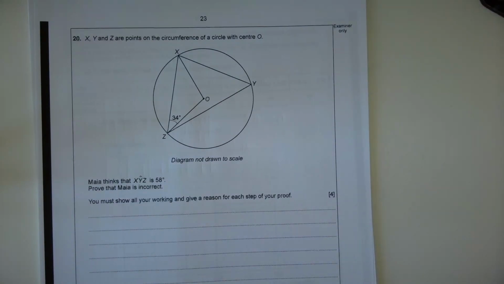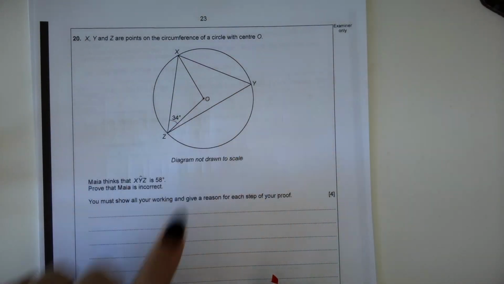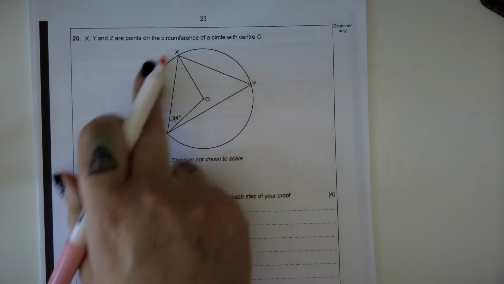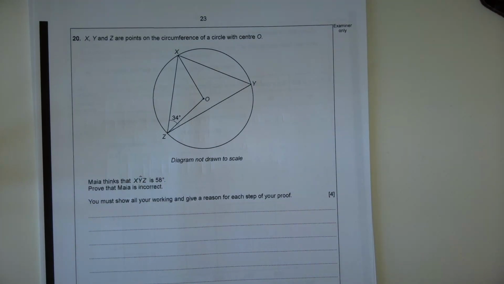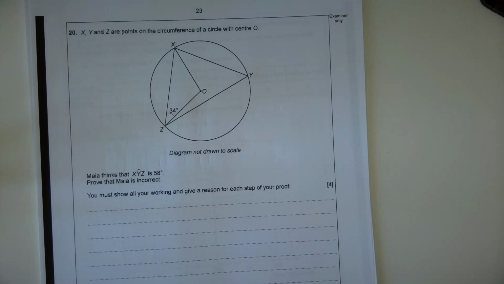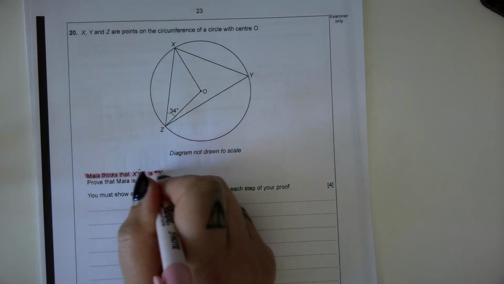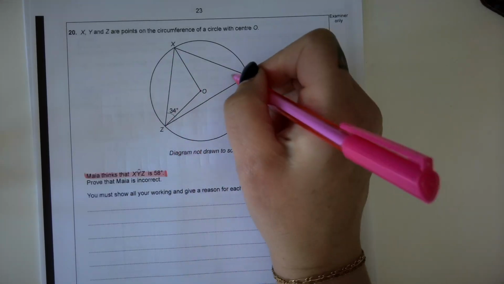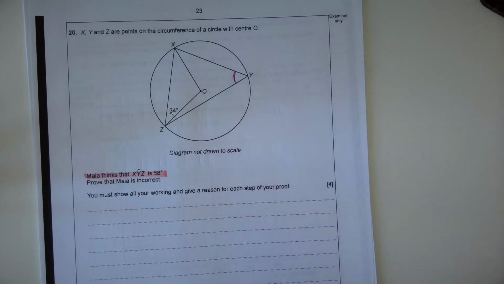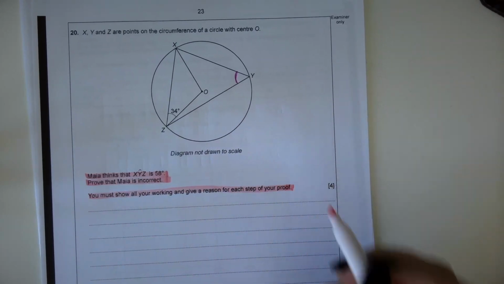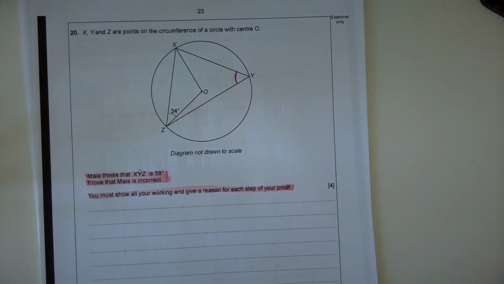Question 20. X, Y and Z are points on the circumference of a circle with centre O. So X, Y, Z, centre O, and this is the circle. The diagram's not drawn to scale, so we can't measure anything accurately from that diagram. Maya thinks that XYZ is 58 degrees, so the angle XYZ. So Maya thinks that this angle in here is 58 degrees. The question asks us to prove that Maya is incorrect. We must show all our working and give reasons for each step of the proof.